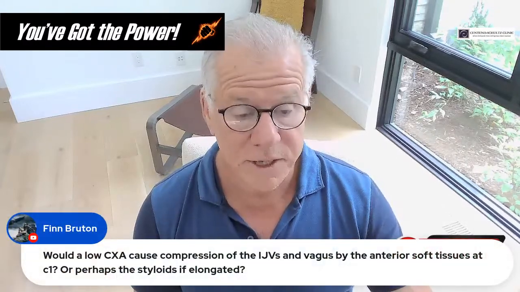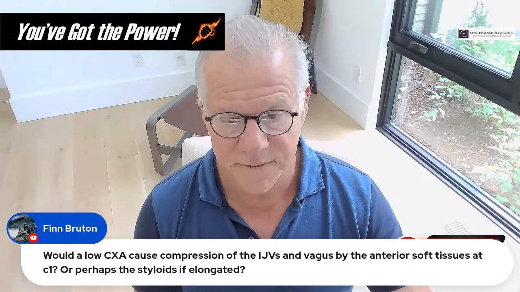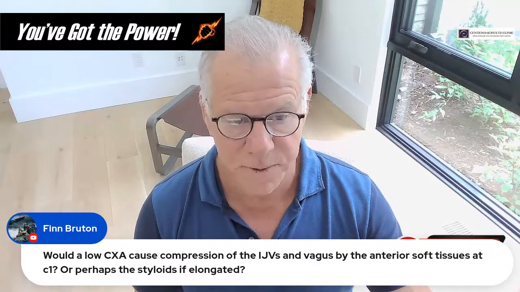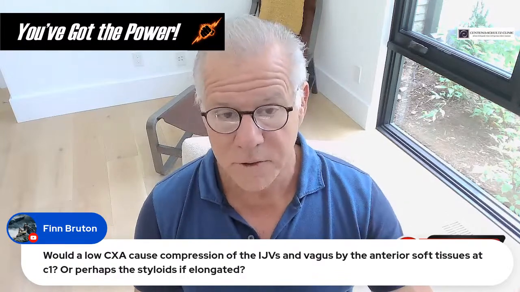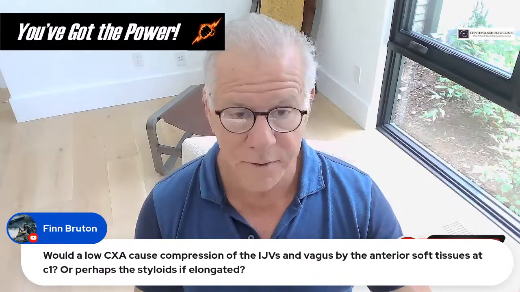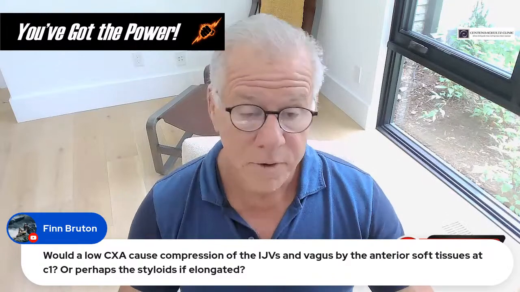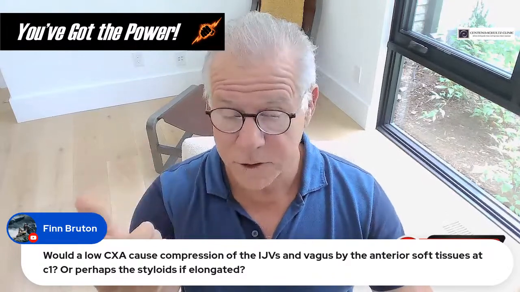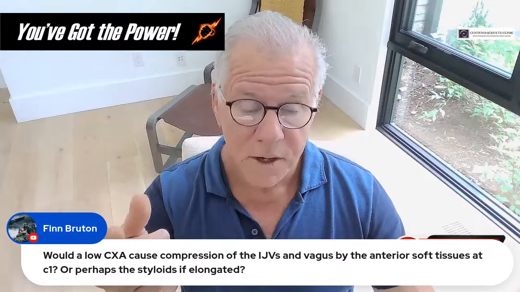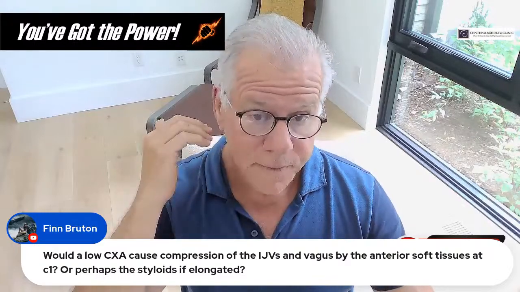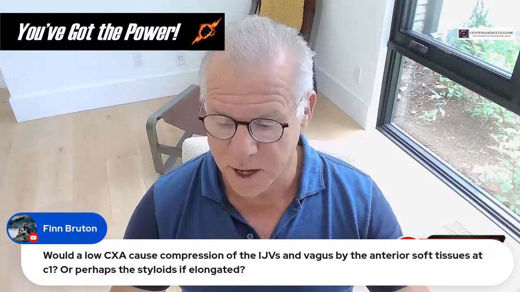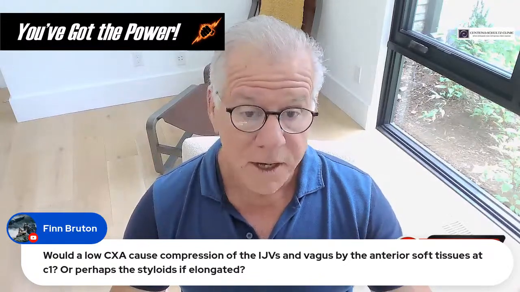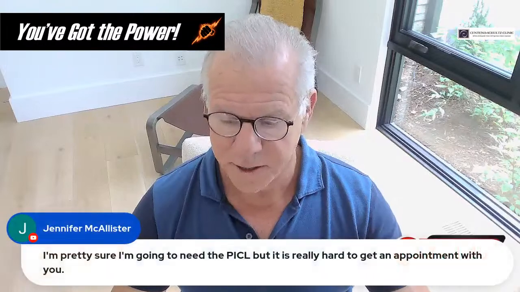Finn, would a low CXA cause compression of the IJVs and vagus by the anterior soft tissues at C1 or past styloids or elongated? Generally not. It wouldn't be a low CXA that we'd be concerned about. It would be more rotation at C1, C2 or type 2B, or sliding forward of the atlas, the two most common things, but generally not a type 1A low CXA.